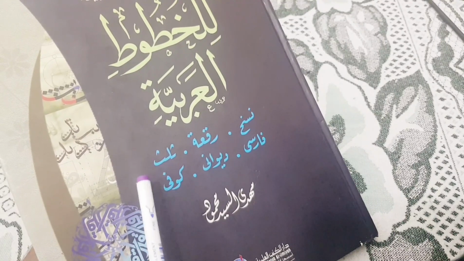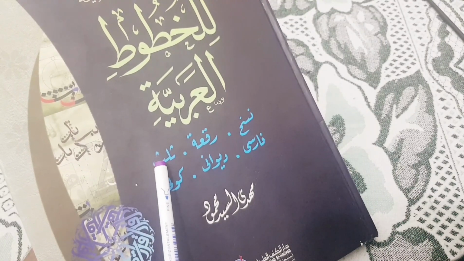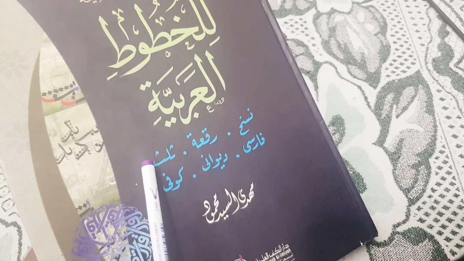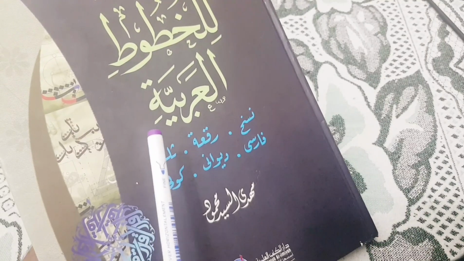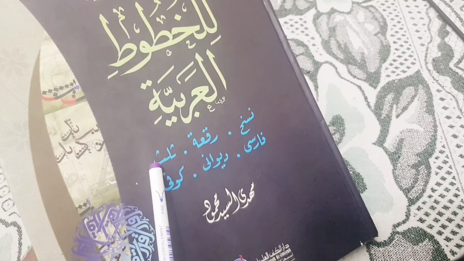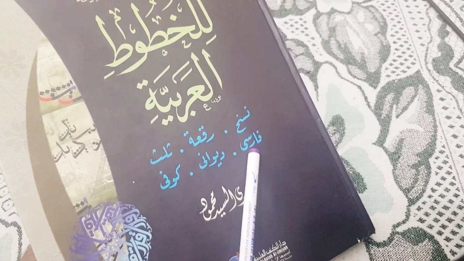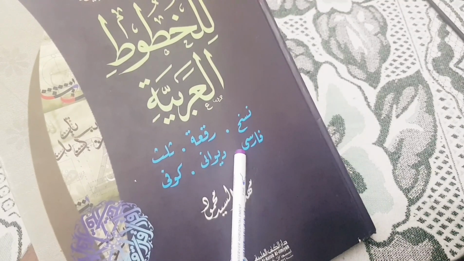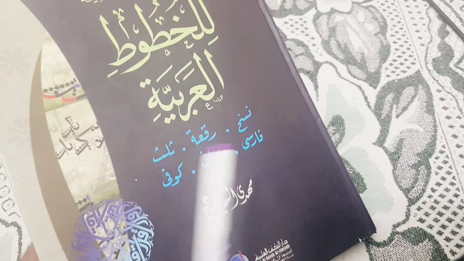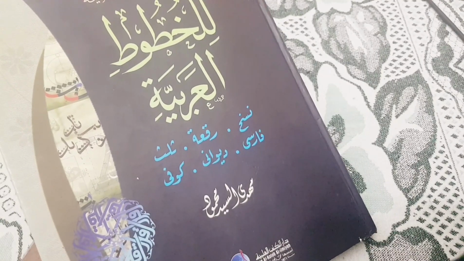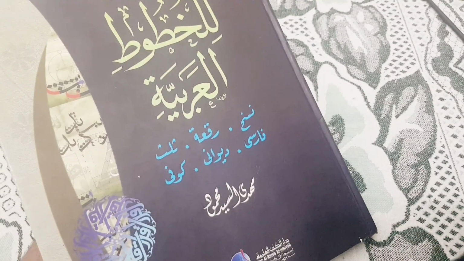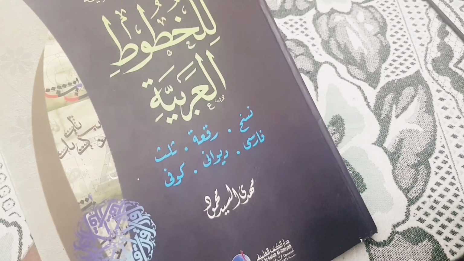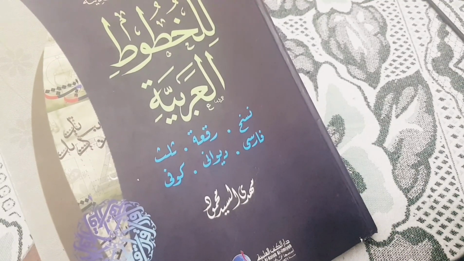At least thuluth, you know that the surah names are written in thuluth in the Quran, and the juz, the section headings and the chapters in the Quran are written according to thuluth. Farisi, our brothers in Asia, Persia, they're familiar with that. Diwani and Kufi, we spoke about these. So this is a conclusion of phase 2, inshallah, bidhnillah al-kareem.